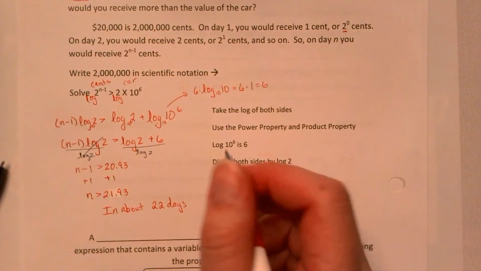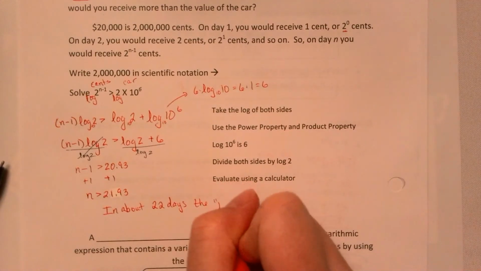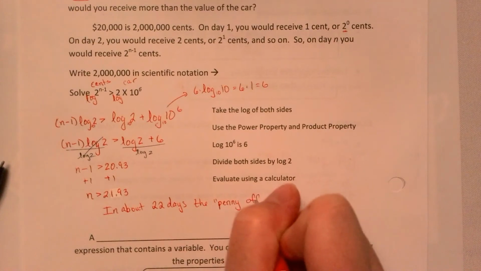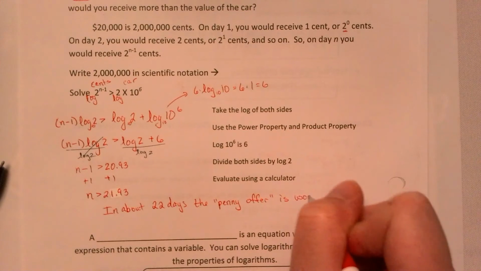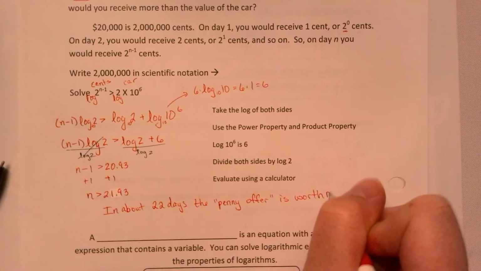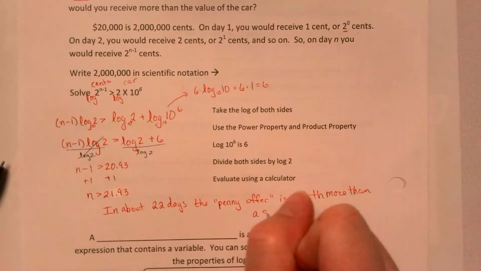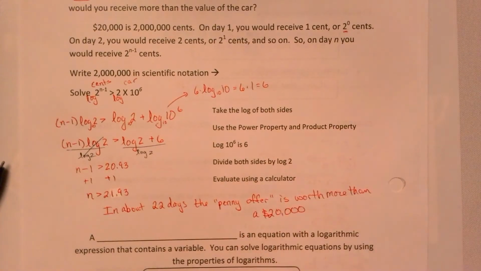the penny offer, we'll call it, is worth more than a car. And so that is definitely something to think about. Most of us would automatically have jumped and said the $20,000 car. I could totally wait 22 days to get $20,000.